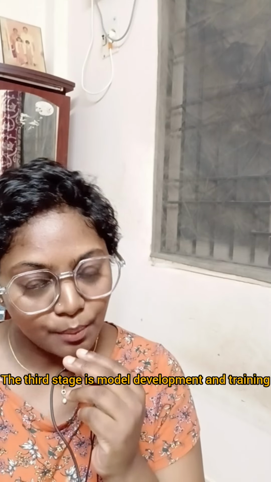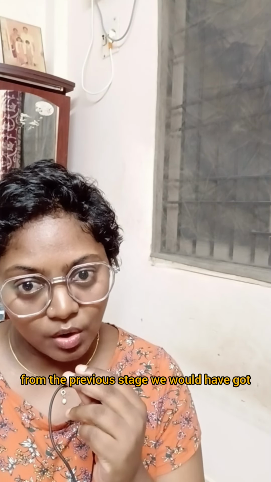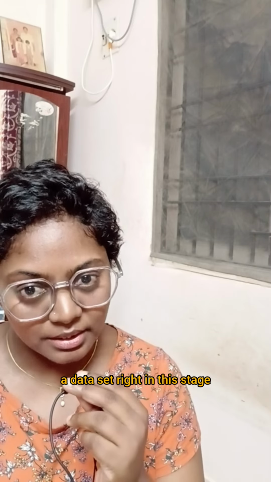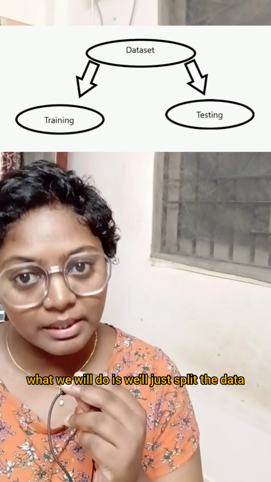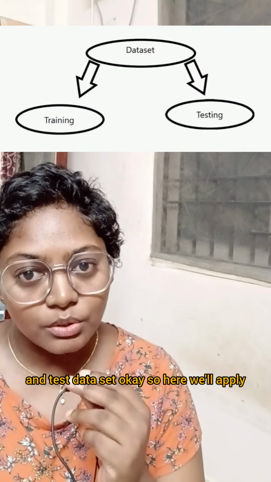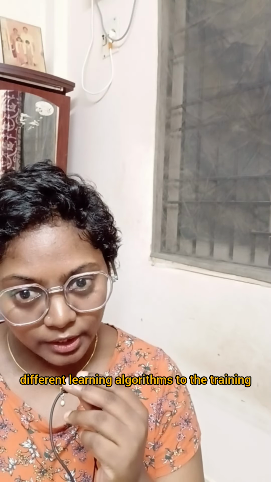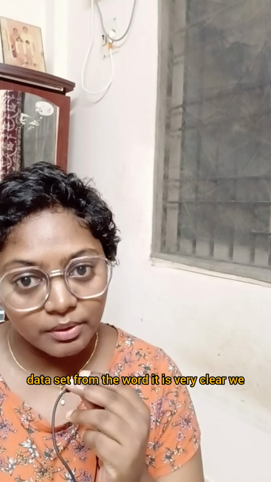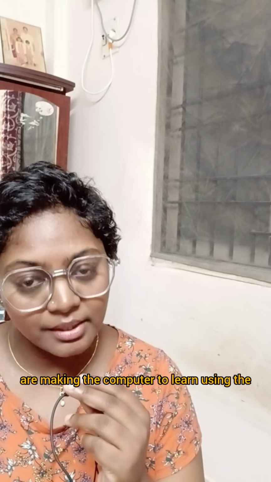The third stage is model development and training. From the previous stage, we would have got a data set, right? In this stage, what we will do is we'll just split the data set into training data set and test data set. Okay, so here we'll apply different learning algorithms to the training data set. From the word, it is very clear. We are making the computer to learn using the training data set.